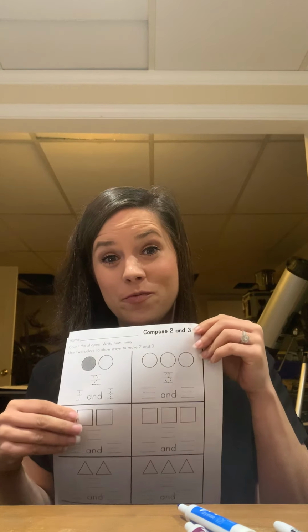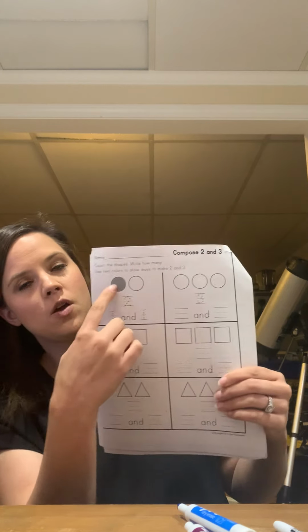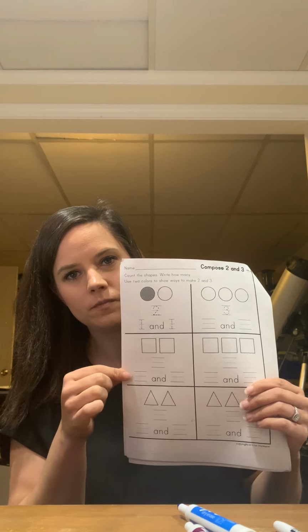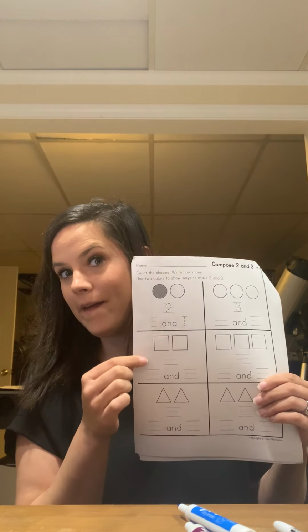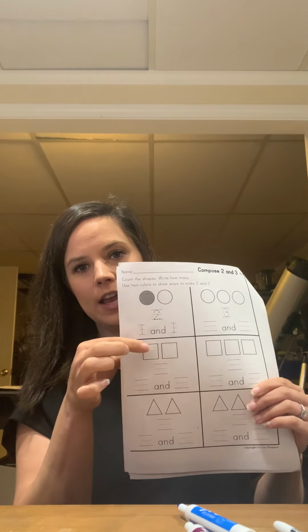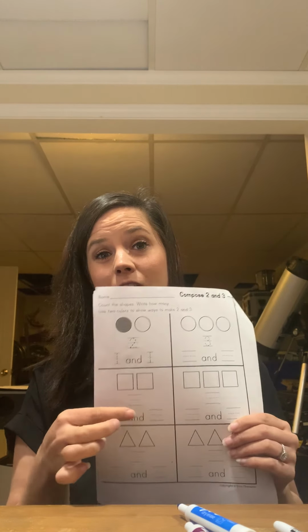On the back, you have to try to figure it out on your own. There's no help, but the first one they kind of do for you. So same thing, they've got the circles. One is shaded dark and one is shaded light. So that represents the number 2. You count the number of circles there are. So it's 2, and that's 1 and 1. So another way to make 2 is 2 and 0. So you would put 2 here and color 2 of one color, and the other color you wouldn't use. So it would be 2 plus 0.